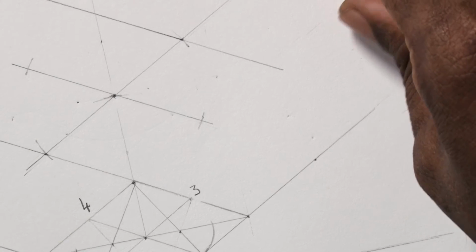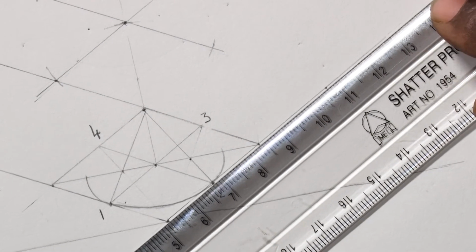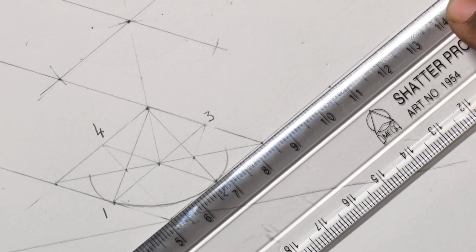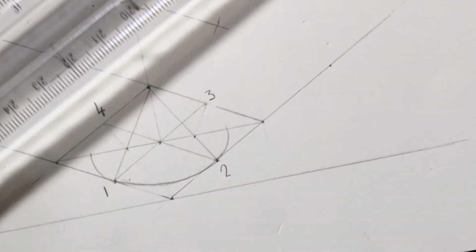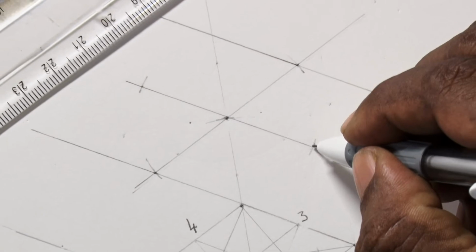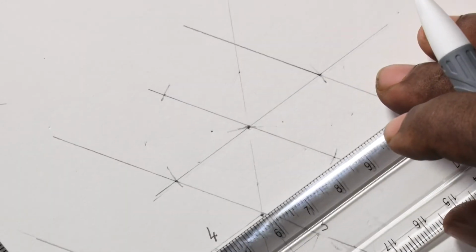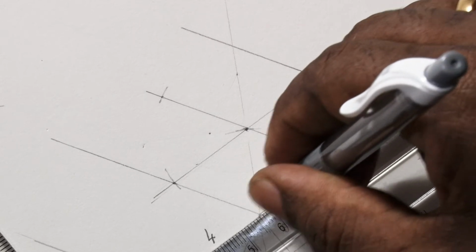With this reference edge, we can make use of this side. This side can be drawn.